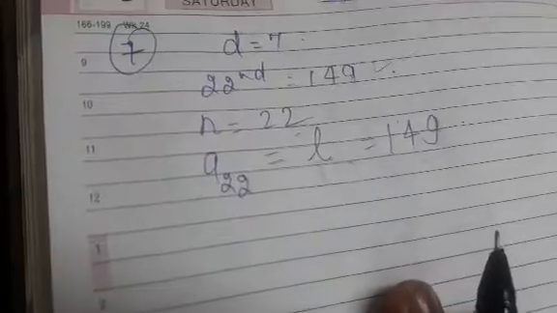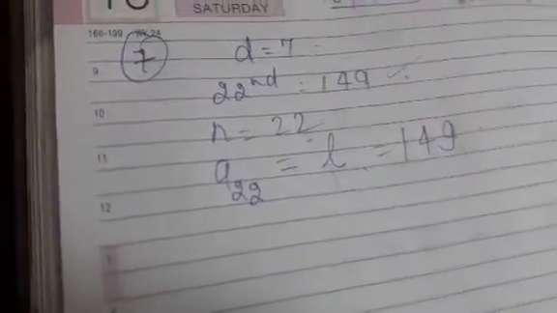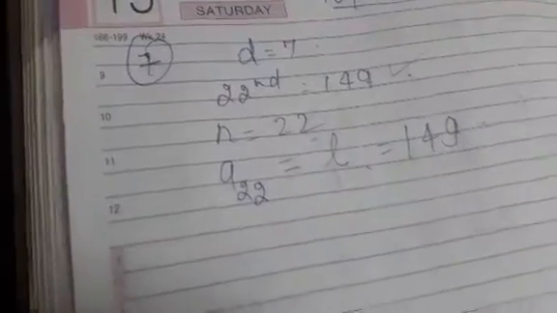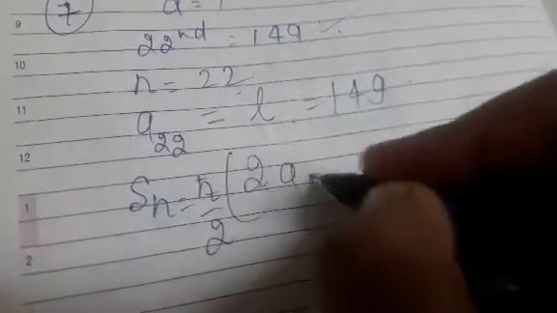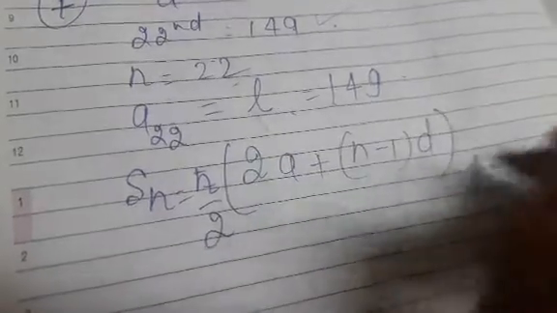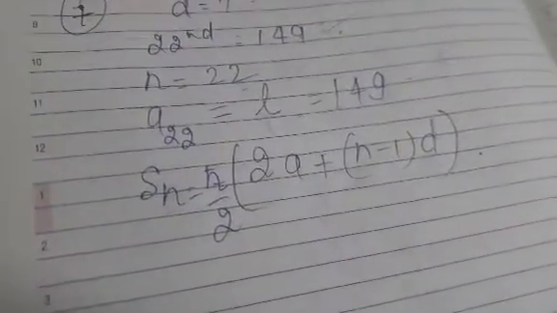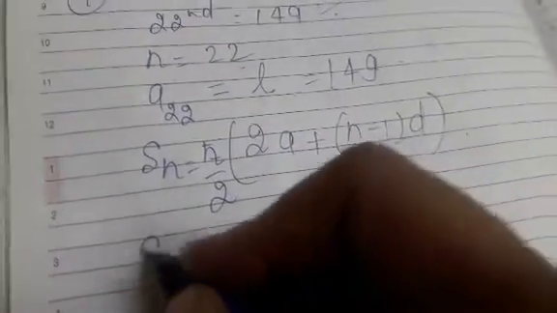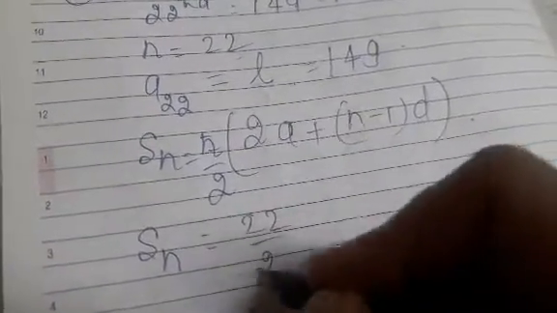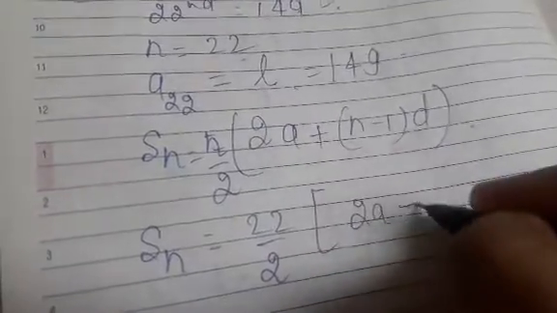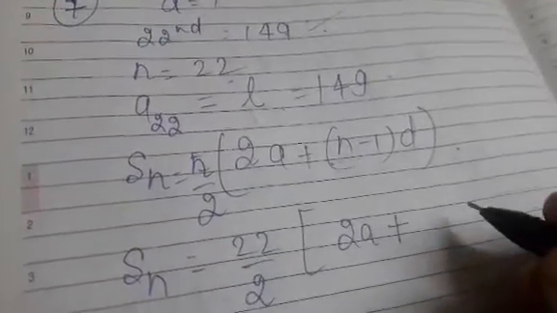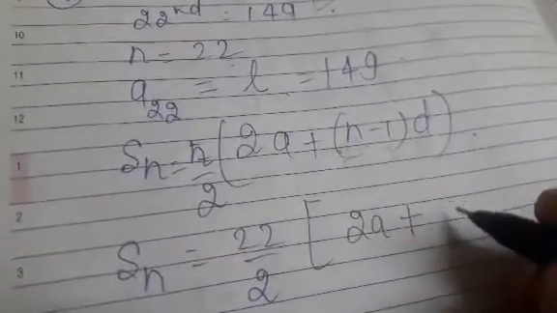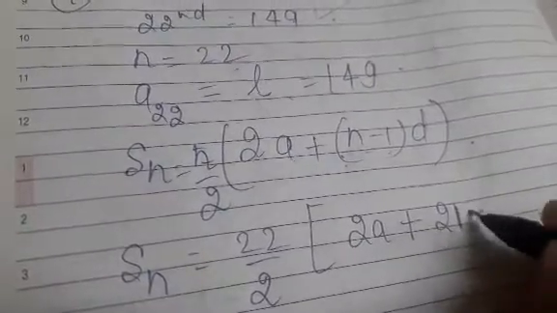Now let's begin. We have to find the sum. For the sum we need a, so we'll apply the formula Sn is equal to n by 2 into 2a plus n minus 1 into d. So we have Sn is equal to 22 by 2 into 2a plus n minus 1, which will be 22 minus 1, which is 21, into d.